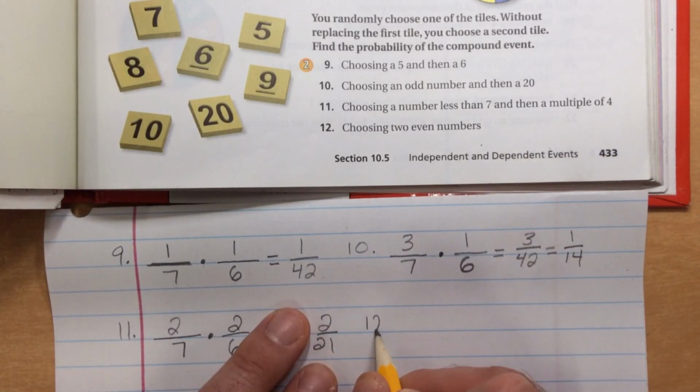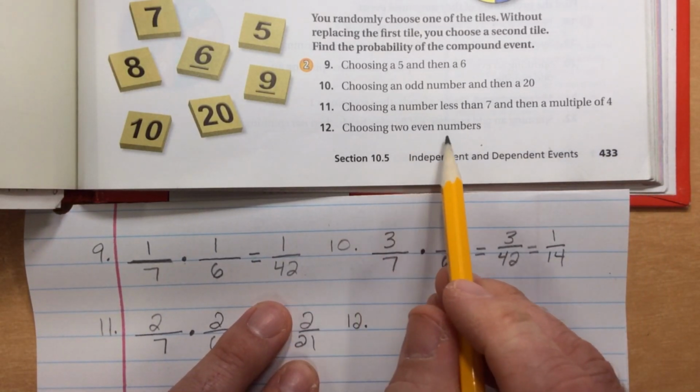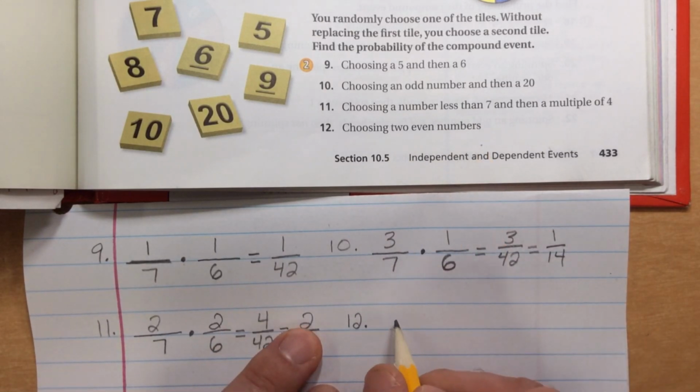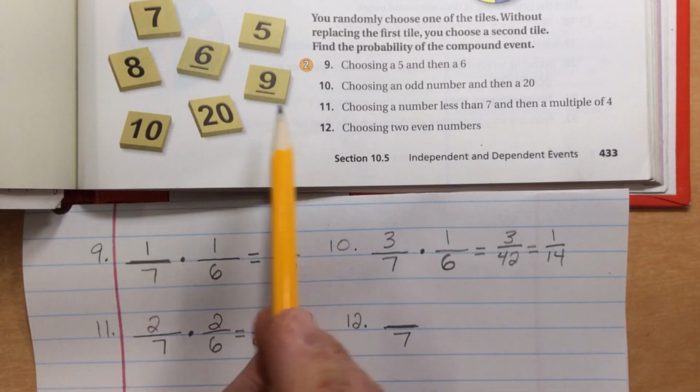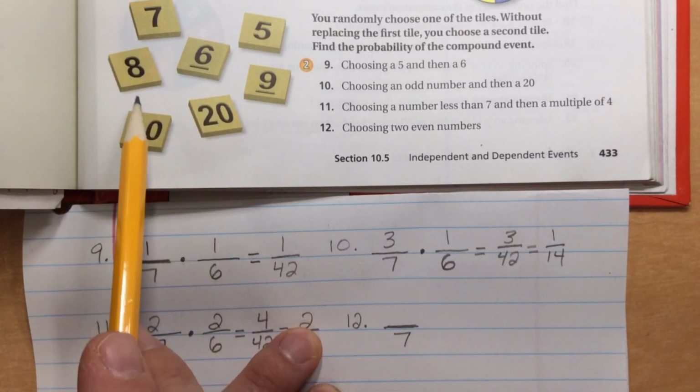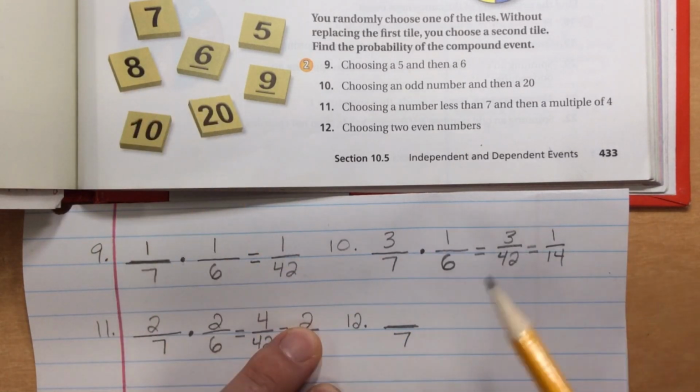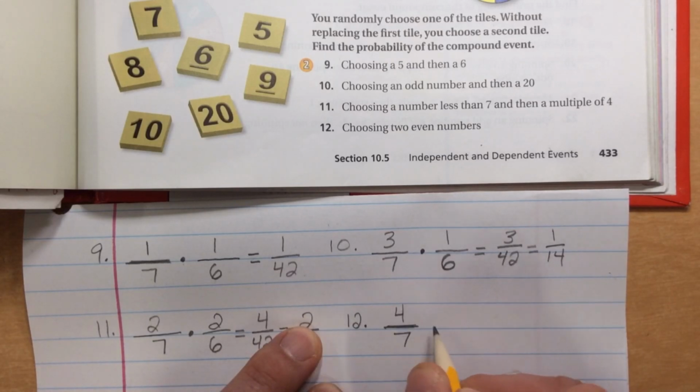Finally, number 12, choosing 2 even numbers. Well, the chance of the first choice being even is out of 7 because there are 7 tiles and these 4 are the even numbers. So you have a 4 out of 7 chance. The chance that the next one is even would be out of 6 tiles because you already took one of the evens out.